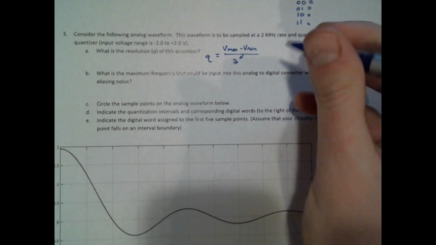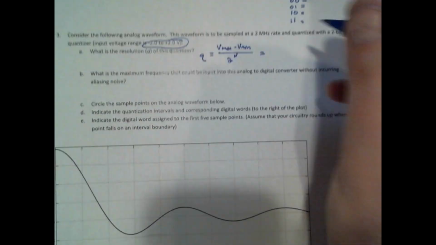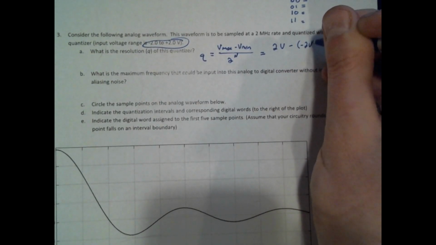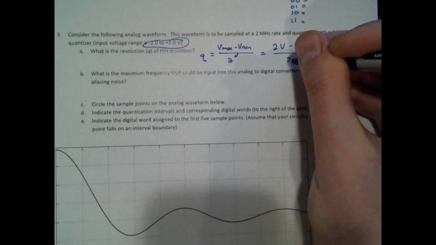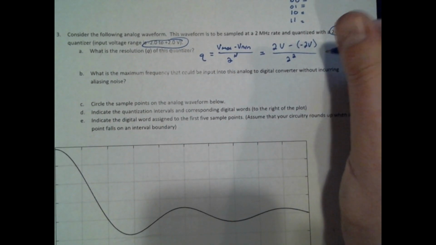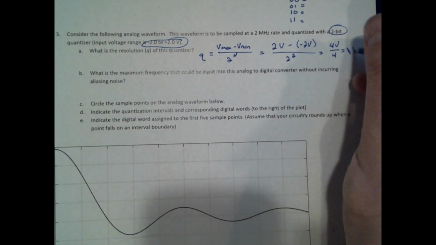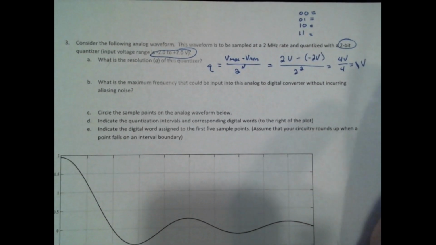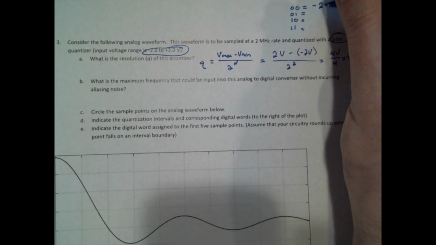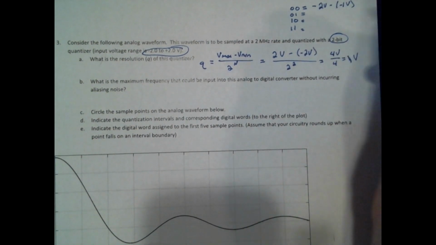So the voltage max minus voltage min, for this problem, is 2 volts minus negative 2 volts over 2 to the 2, since n is 2 for a 2-bit quantizer, which means we have 4 volts over 4, so a 1 volt range. And so if we label from the bottom up, negative 2 volts to negative 1 volt would be our 0 0.